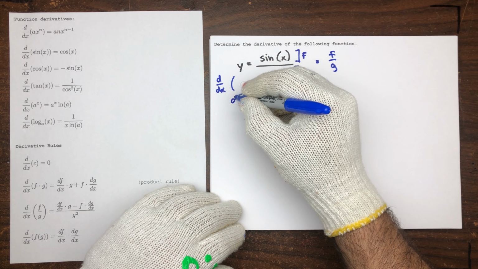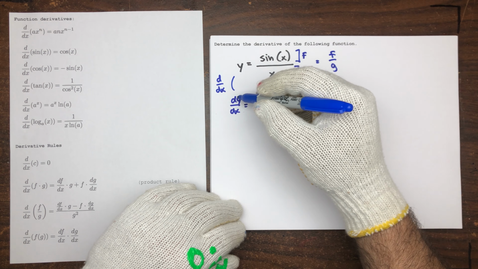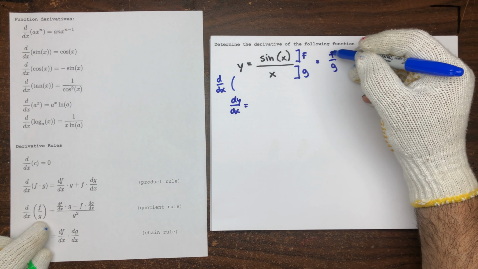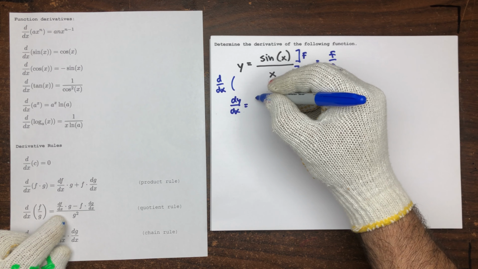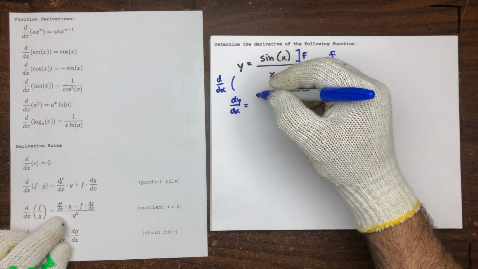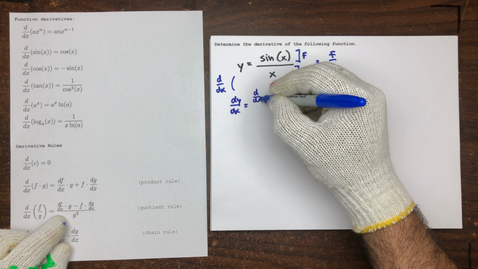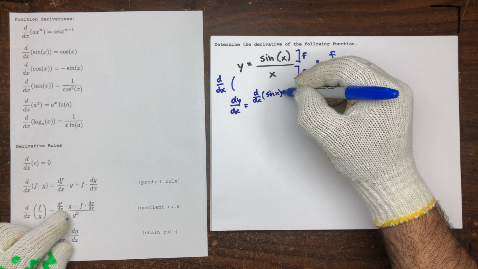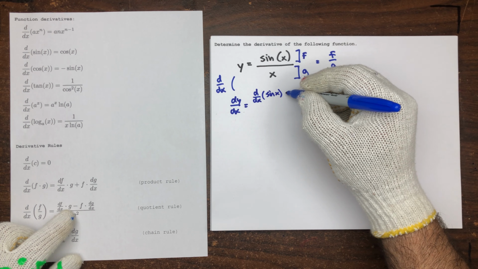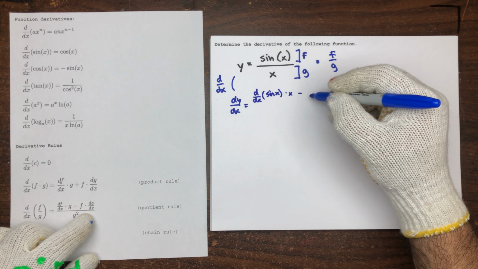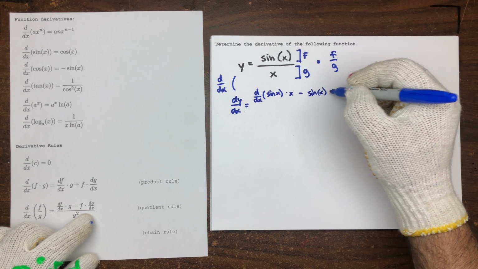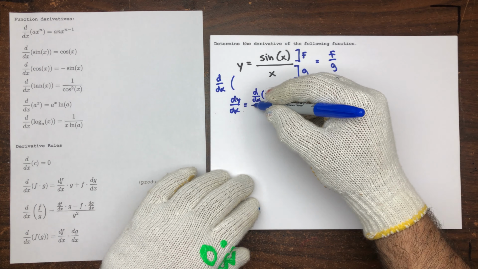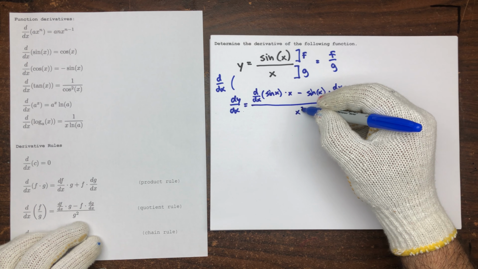Okay, here we go. dy by dx, and we're going to take d by dx of this thing. We know what that is. It's going to be d by dx of f over g. We already know what it is. I can copy this down, I guess. It's going to be d, but instead of putting f, I'll put what f is. F is sine. So d of sine of x times g, which is going to be x, minus f, which was sine of x, times dg by dx, dx by dx. All over the bottom squared.